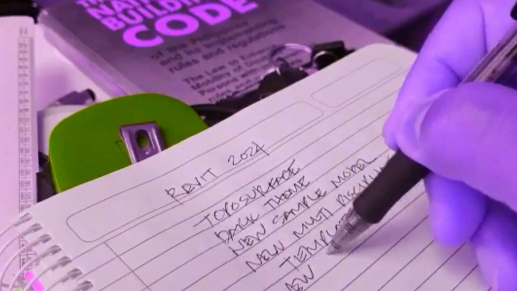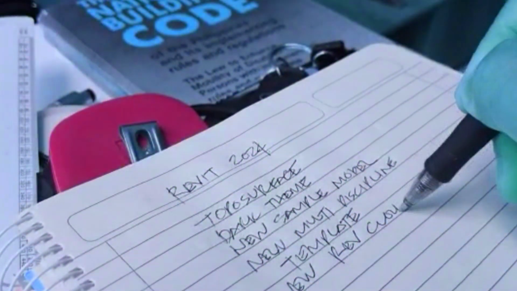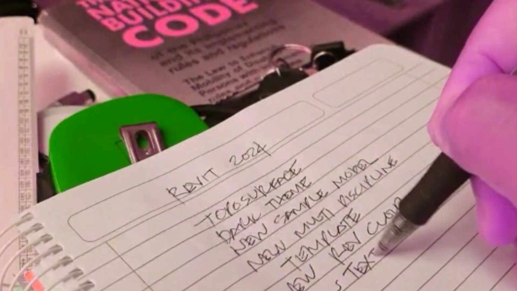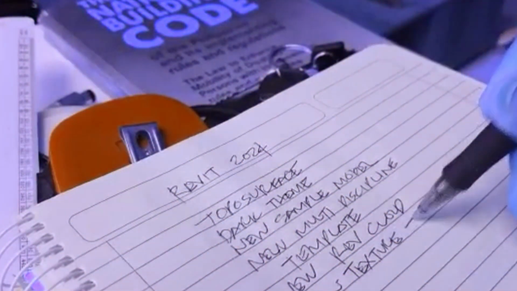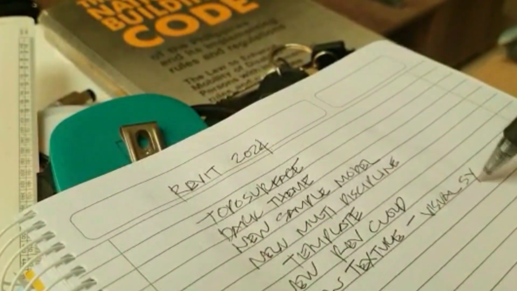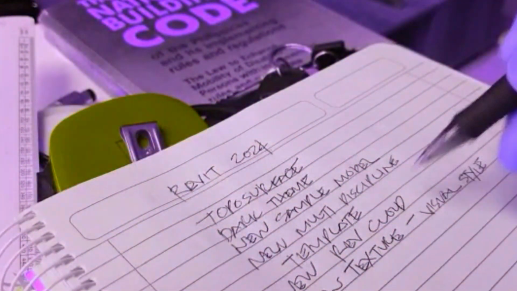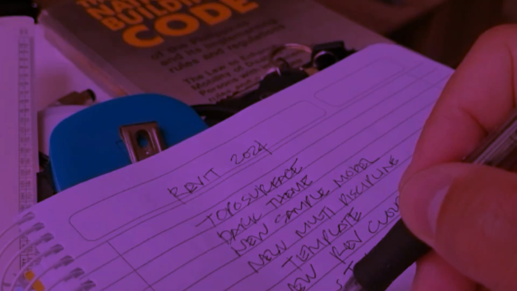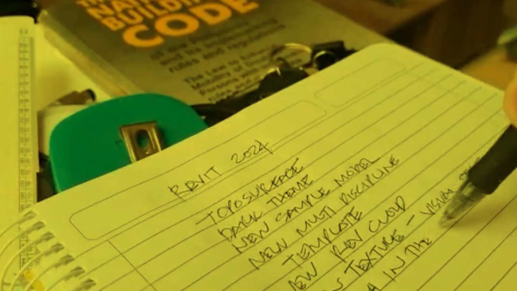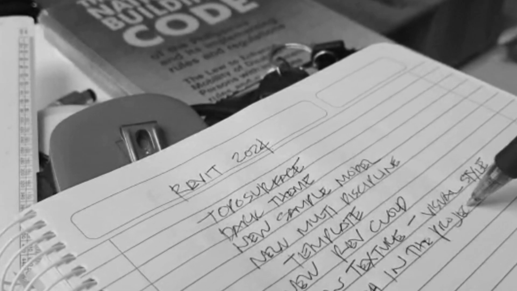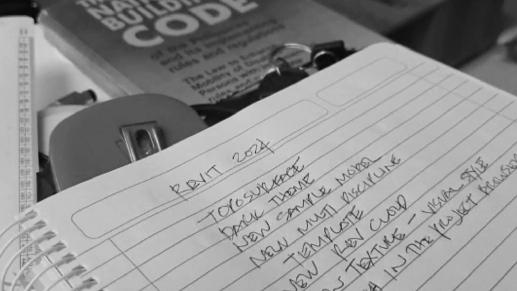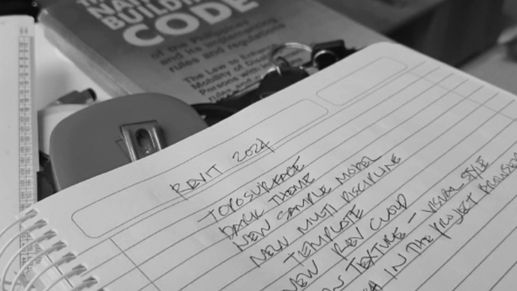New revision cloud. New texture. Oh, that's a new texture visual style. That's interesting as well. And a search bar in the project browser. So let's check it out.